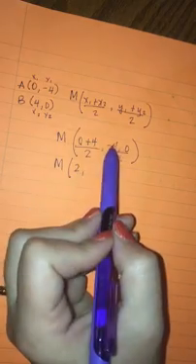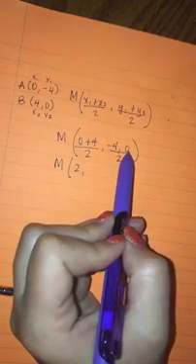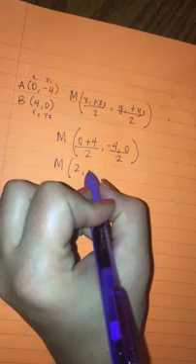And finally we would get 0 plus 4 is 4. 4 divided by 2 is 2. Negative 4 plus 0 is negative 4. And negative 4 divided by 2 is a negative 2. So that would be our midpoint.